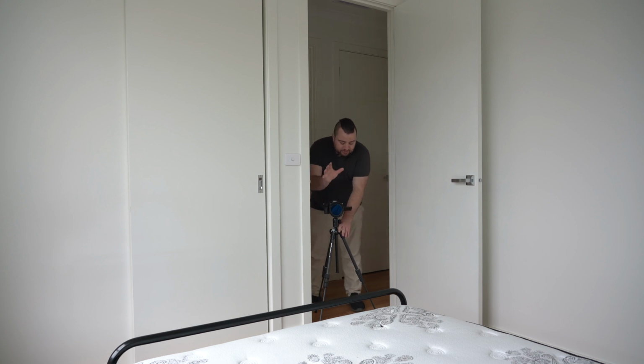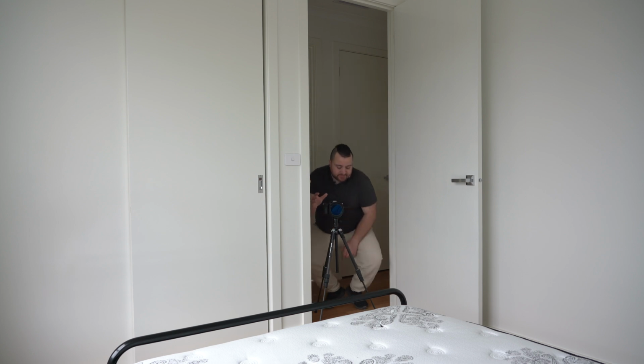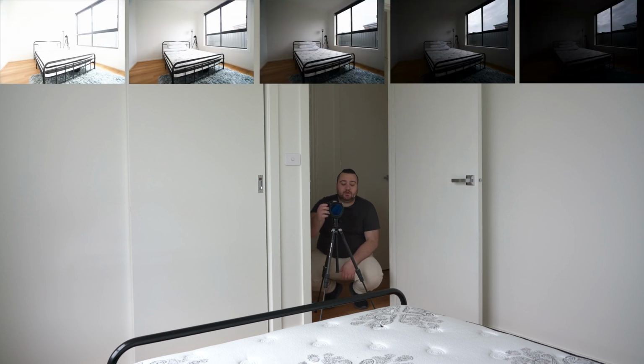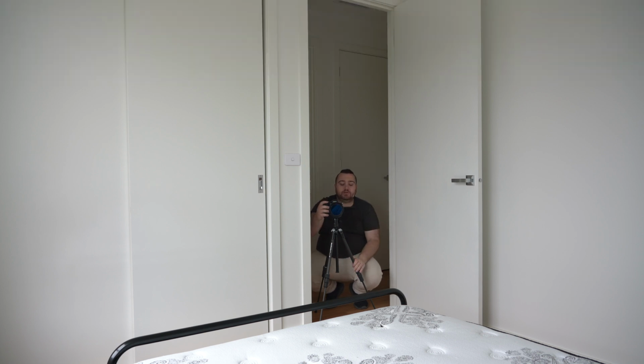What we've got here is we're looking at the bed, and we've got all of the size of the room, and we've got the window view as well. So I've got the camera set up to take 5 brackets, ultimately, so a middle exposure, and then 2 that are brighter, and 2 that are darker. So my settings at the moment are 1/30th of a second, f7.1, and ISO 320.